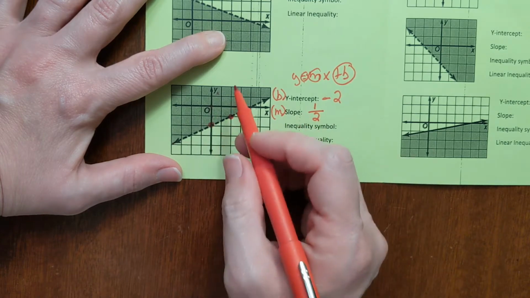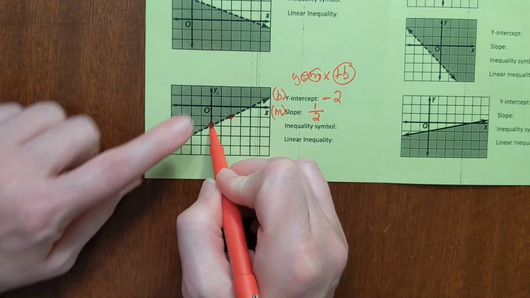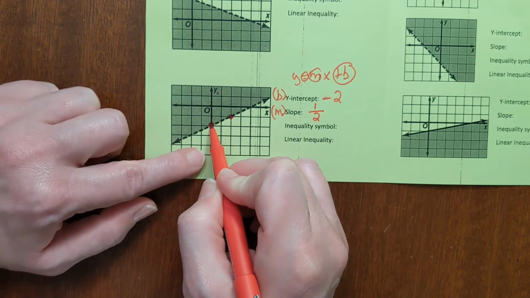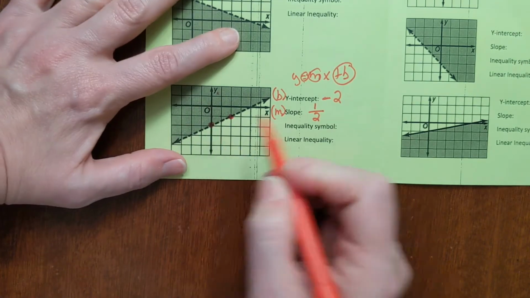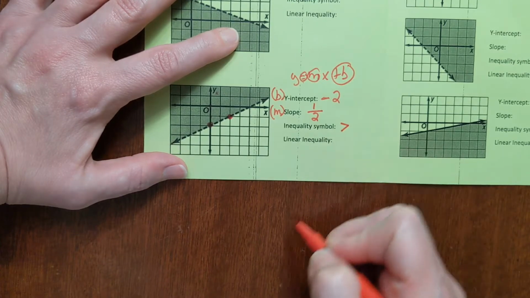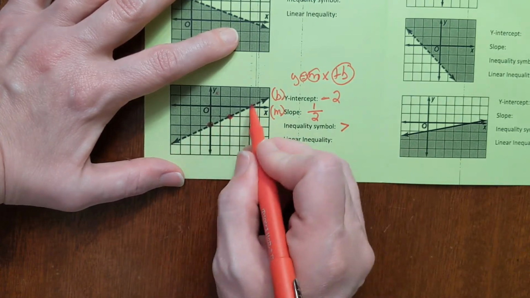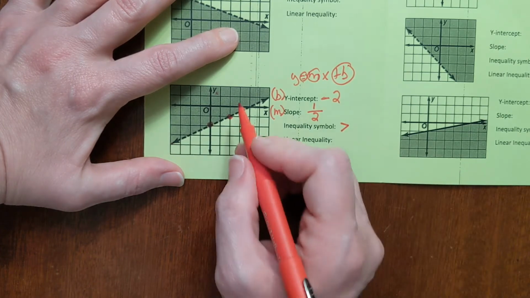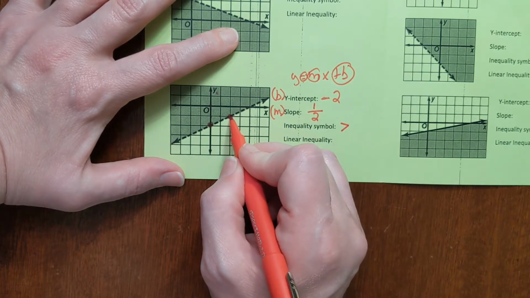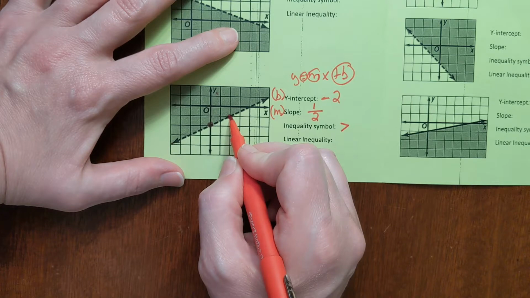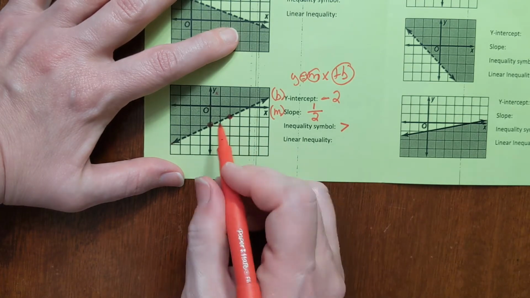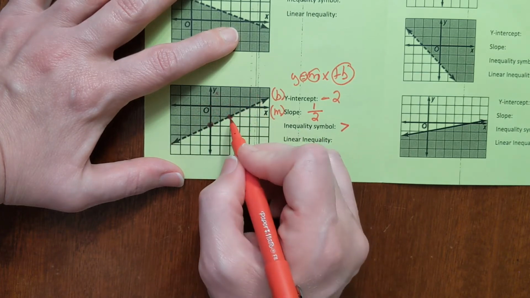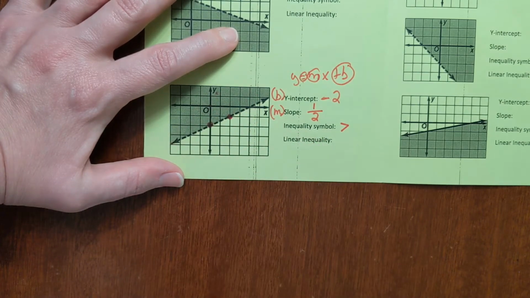My symbol, okay, well, I'm looking at my y-intercept. Is this graph shaded above or below the y-intercept on that line? It's definitely shaded above that line, right? So this is going to be a greater than. And then I look at my line, solid or dashed. It's a dashed, broken line, so it's not equal to. So these points on this broken line are not included in the solution set for this linear inequality. All of the points in the shaded area are, but the ones on the line are not included.